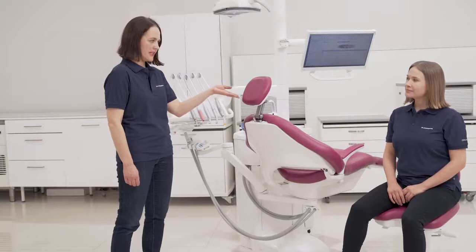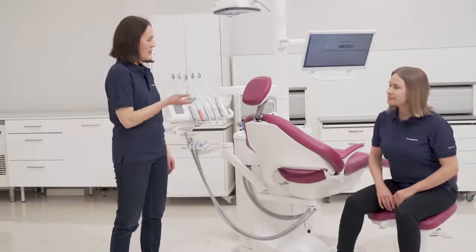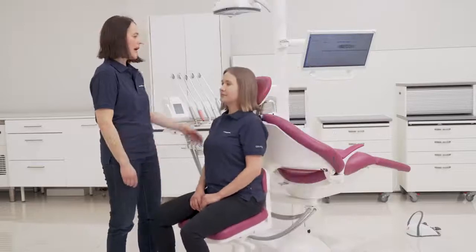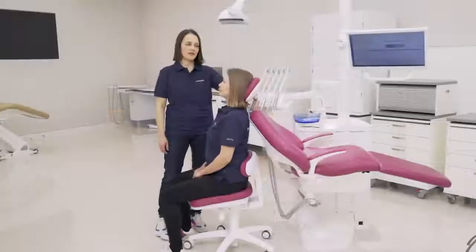If you sometimes face a situation that you have to treat a patient in a wheelchair, you can adjust the headrest like this. Then the patient can enter in a wheelchair and get support from the patient chair headrest.